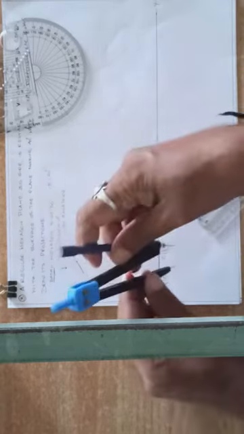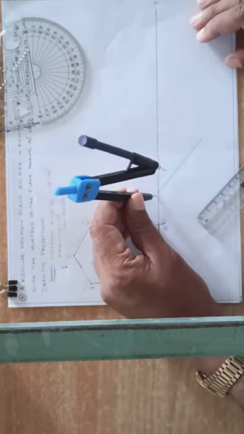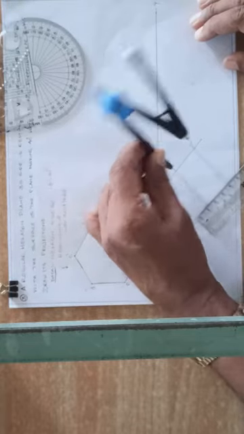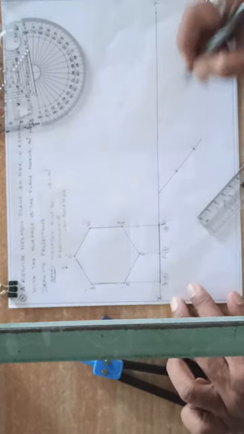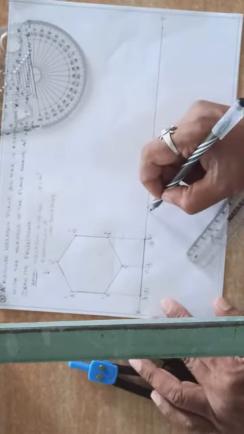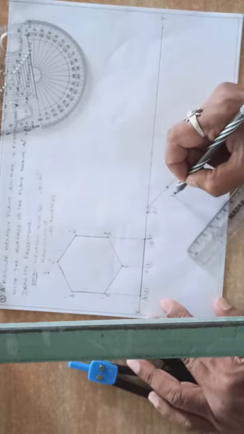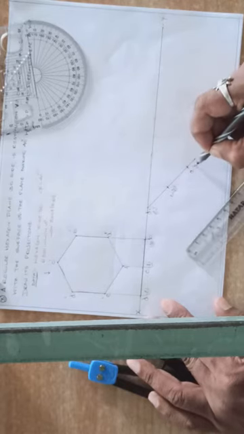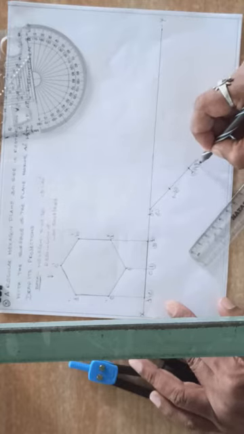Now using compass, transfer these distances from D to C. D to C here. From D to C. Mark point. Same distance will be there. So mark the point. So here one point, here another point. So now you can mark here point as D1, E1, C1, F1, A1 and B1. Sorry, A1 is in bracket, B1 is open, B1, right.